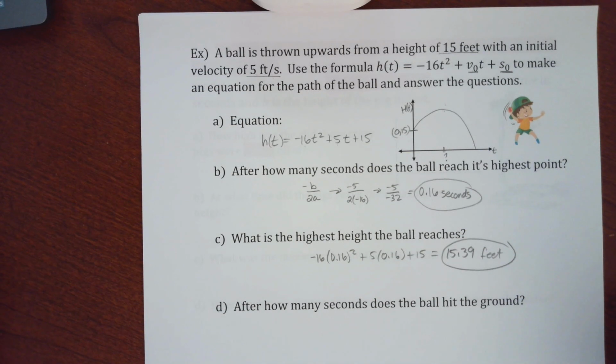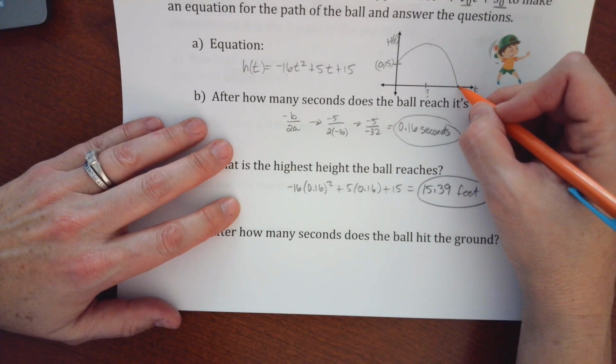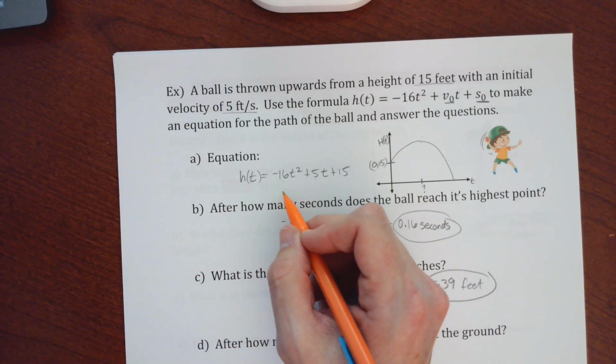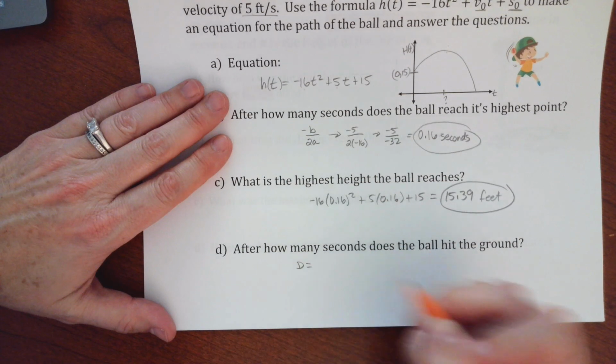Okay. And after how many seconds does the ball hit the ground? So I'm interested in the x-intercept. So to find an x-intercept of this problem right here, I definitely don't want to try factoring it or anything else. I'm just going to use my quadratic formula. So for my quadratic formula, I'm going to need my discriminant. I'm going to find that first.